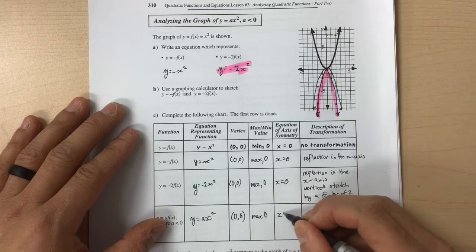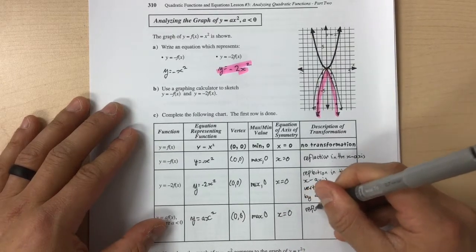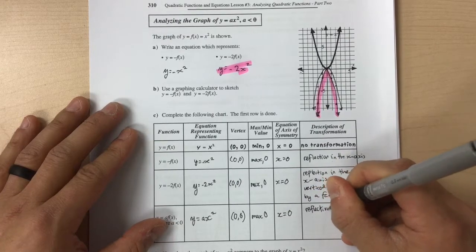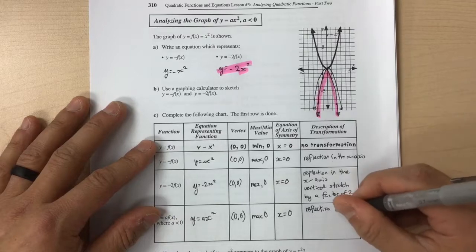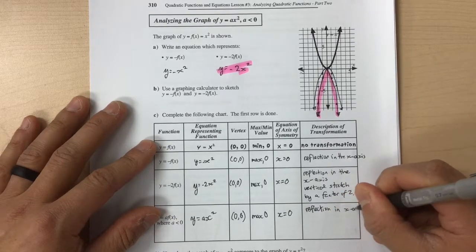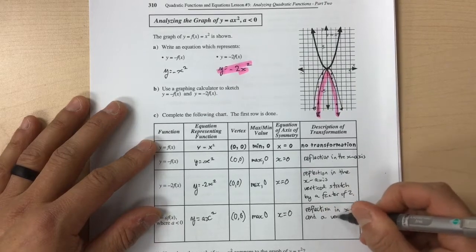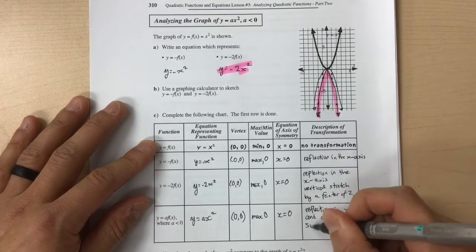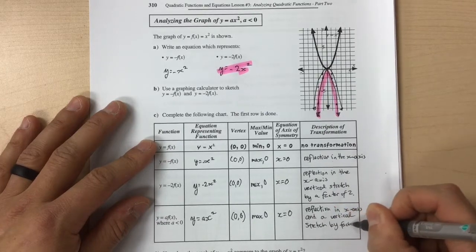And my axis of symmetry will also be 0. This would result in a reflection in the x-axis if a is less than 0, and a vertical stretch by a factor of whatever that a value is.